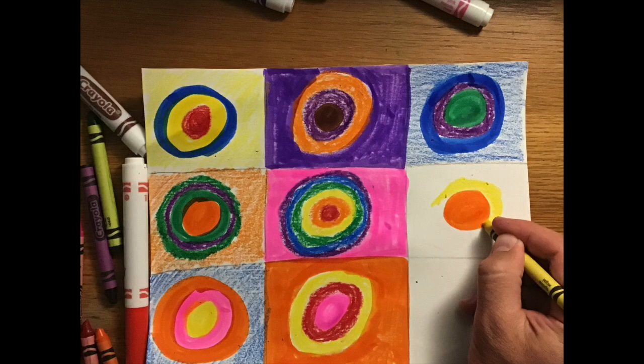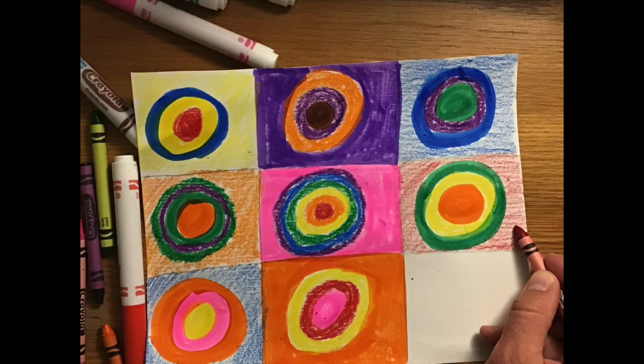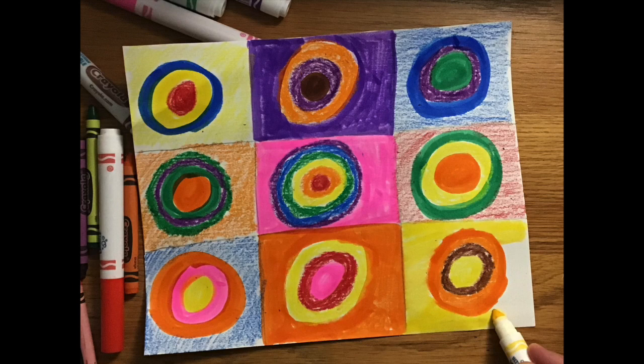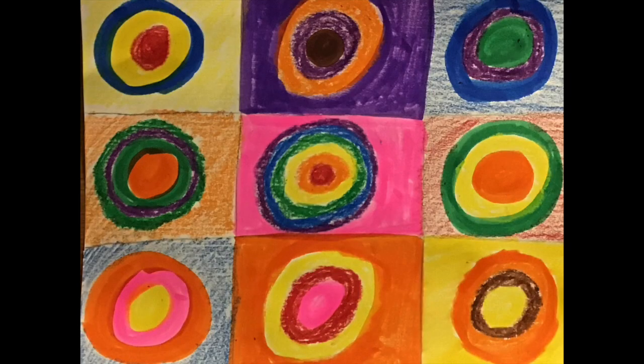So don't really think about it too much, but just start with the circle in the middle of each square, color around it with either a crayon or marker, and use a few different colors per box. And then what you're going to end up with is a really colorful work of art, but it's also going to be a study of how colors work together in different ways. As I finish up this last box, finishing up with some bright yellow, what I just started with in my first box as well, you're going to end up with a great project that looks something like this.